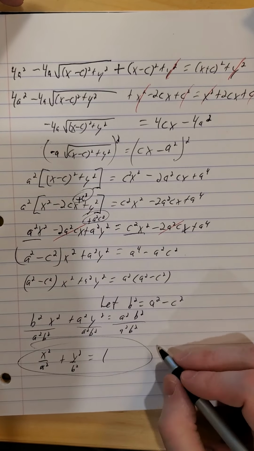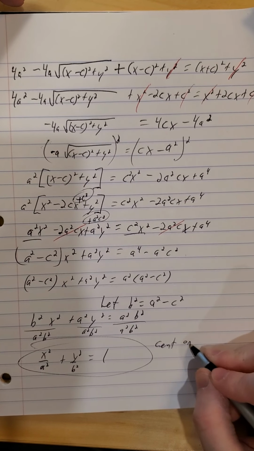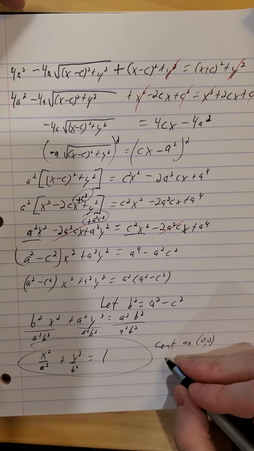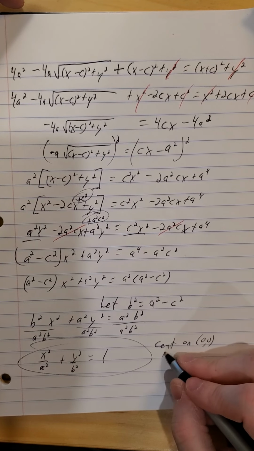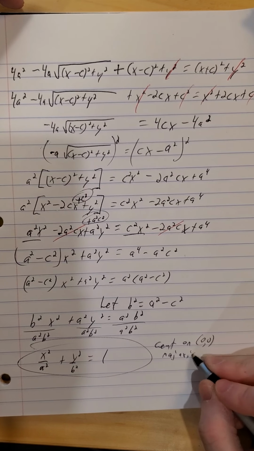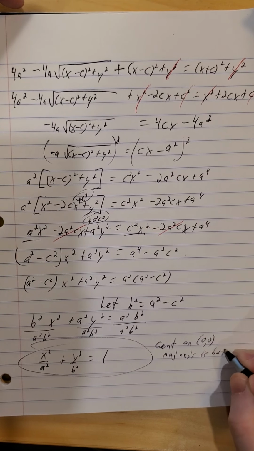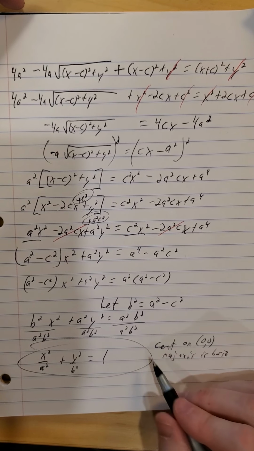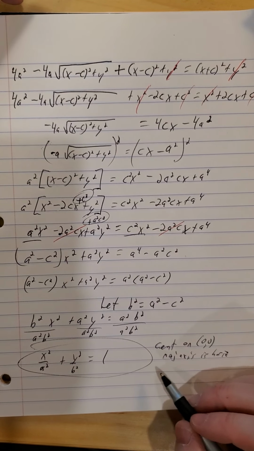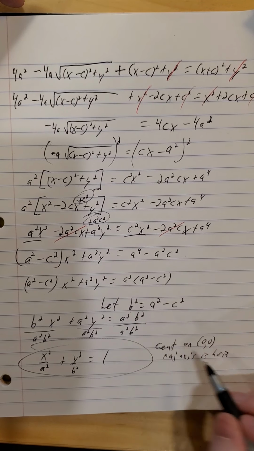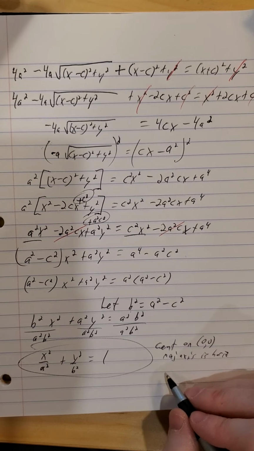So if we're centered on the origin and we have our major axis horizontal, this is basically what it will look like. Where notice a squared by definition would have to be bigger than b squared.